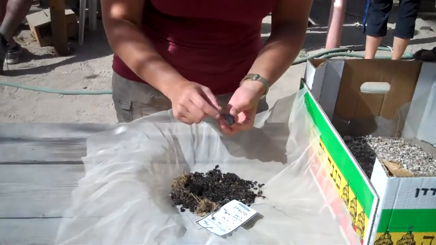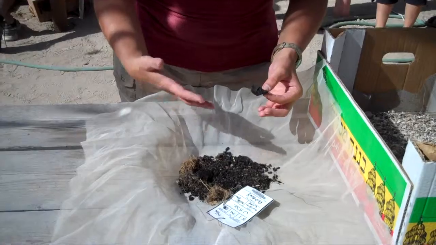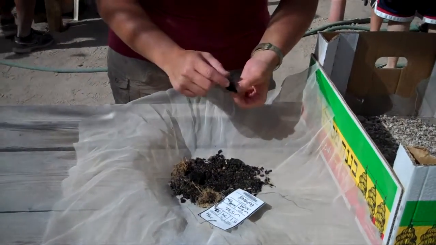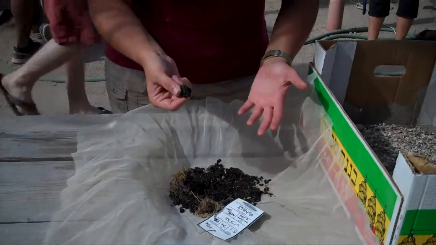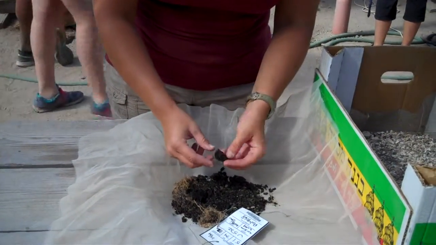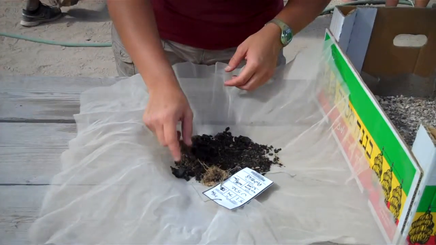So in the light fraction we find pieces of wood charcoal. Think about if you've ever had a campfire, after the fire's burned out, you see these nice burnt pieces of wood. So these were maybe the remnants of someone's fire to keep warm, someone's fire to cook with, or they were possibly part of a building that got burnt and destroyed.